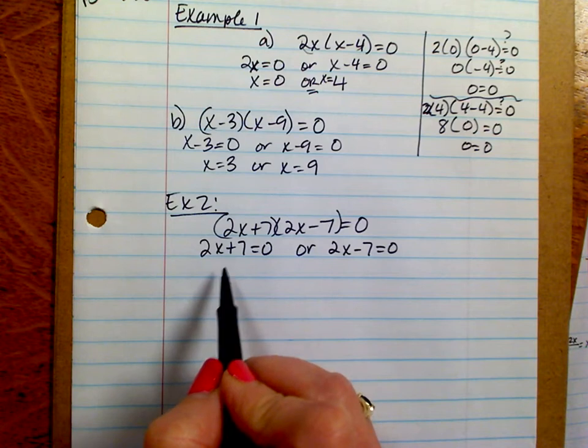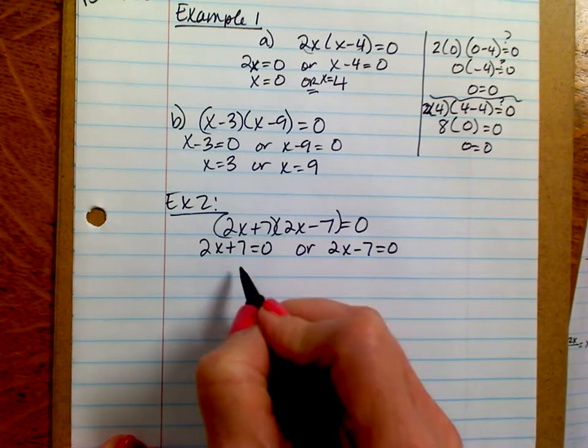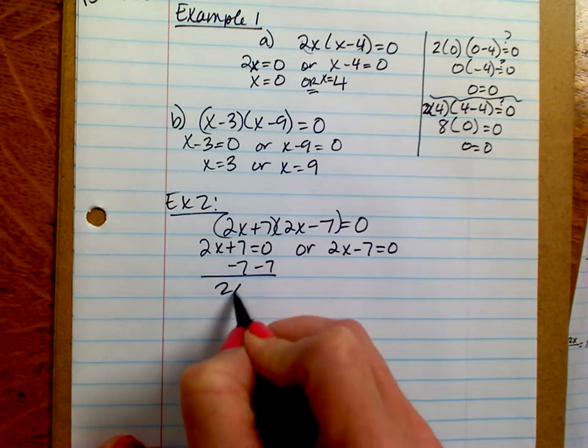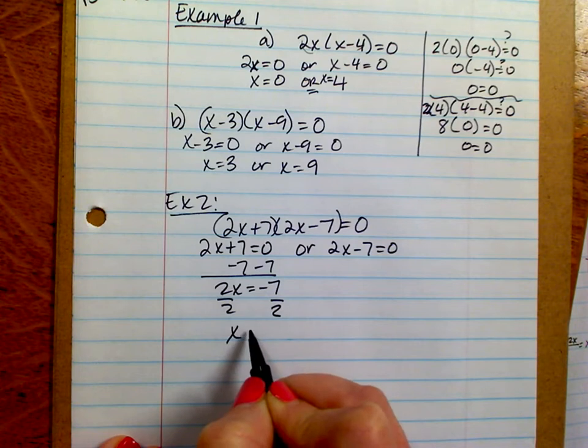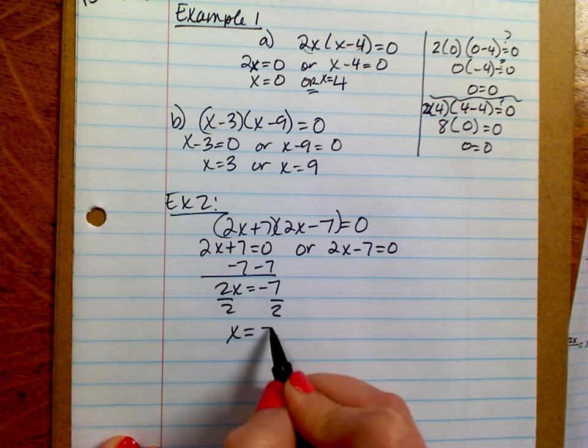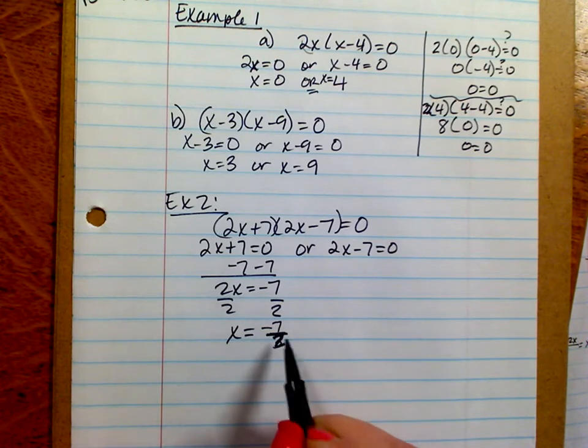Sometimes we can guess and check, but just use your equations and solve it by a two-step. If I subtract 7, I get 2x equals negative 7. Then divide by 2. Notice it doesn't come out to a nice whole number. So it's negative 7 halves. Go ahead and leave it.